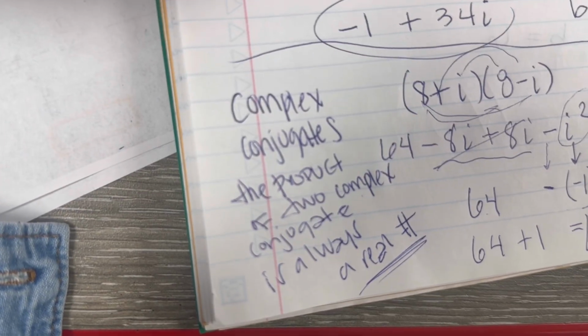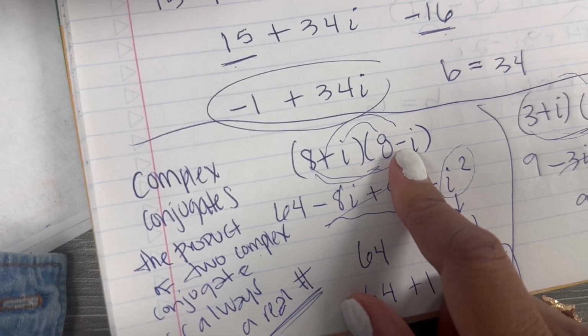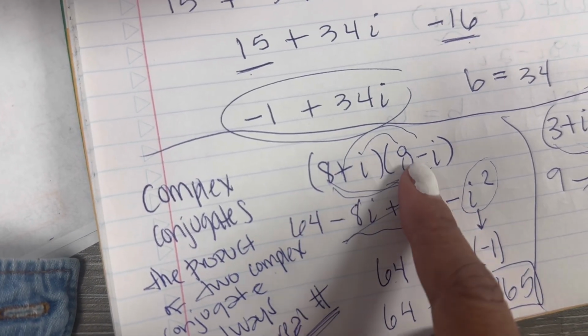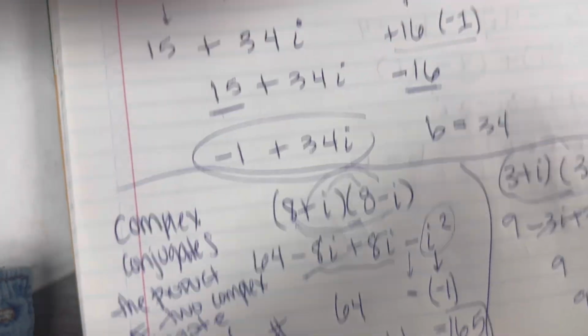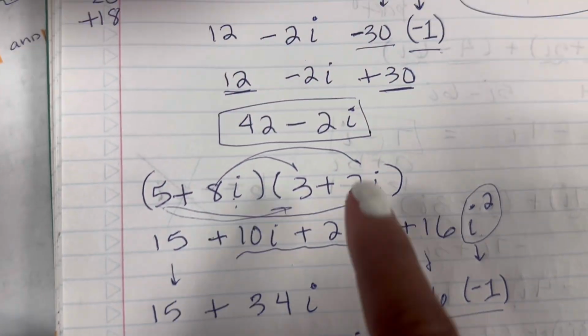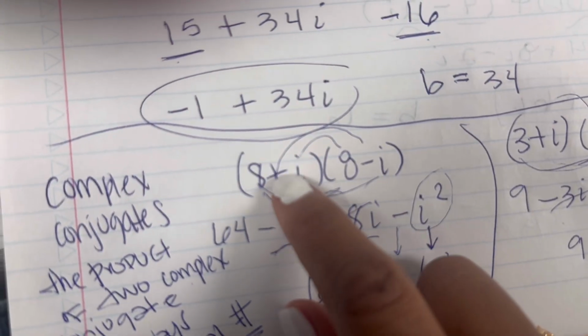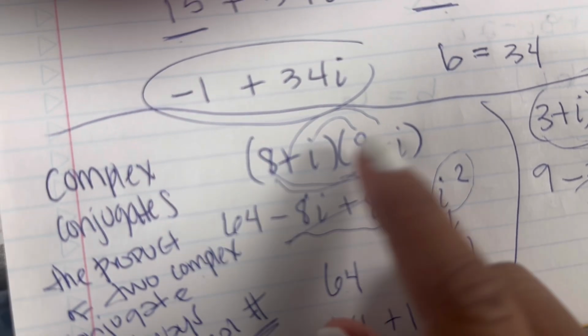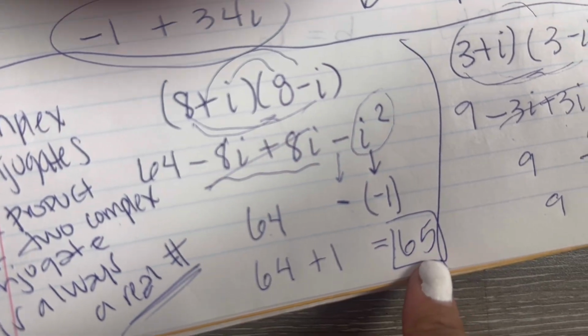Always. So if you have plus, minus like this, the same thing but opposite signs like that, it's always going to be just a real number. It's never going to have an i involved. It's just going to be the real part, because the i's cancel out since it's positive and negative. They cancel. So automatically it's going to be just 65.